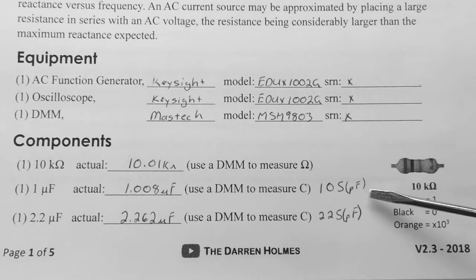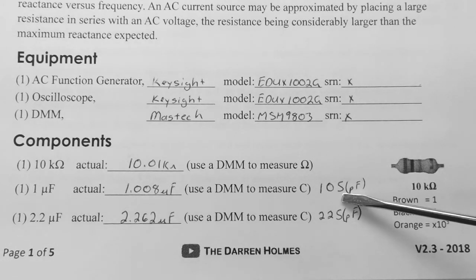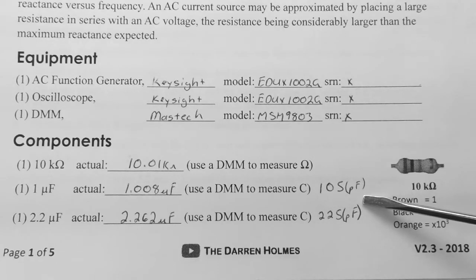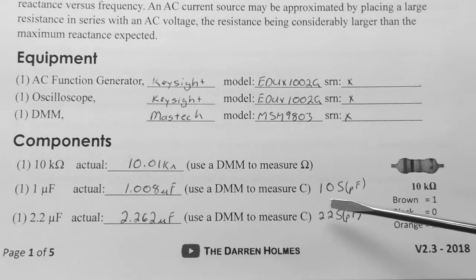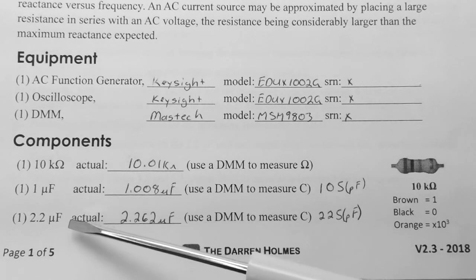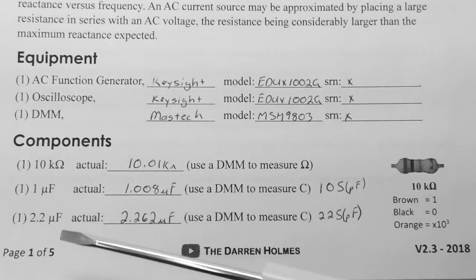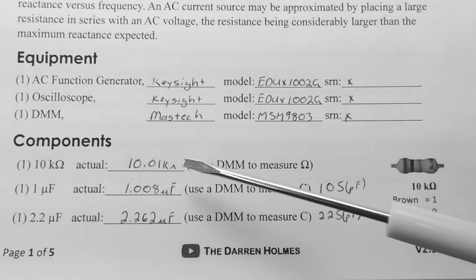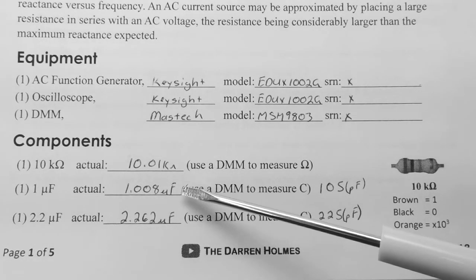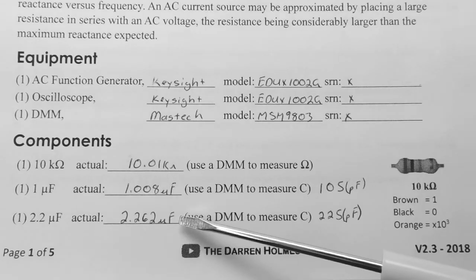Keep in mind, if you're using a non-electrolytic capacitor, the numbering on them is going to be in picofarads. So the 1 microfarad is 105, and the 2.2 microfarad will be 225. If you're using the electrolytic or can type capacitor, it'll actually be stamped on the can as 1 microfarad or 2.2 microfarad. Please also keep in mind that the resistor probably has a tolerance band of plus or minus 5%, where capacitors can be 10% or greater tolerances.